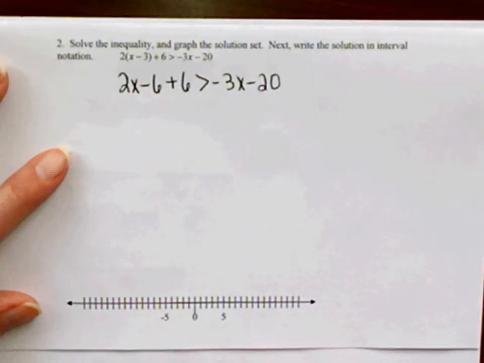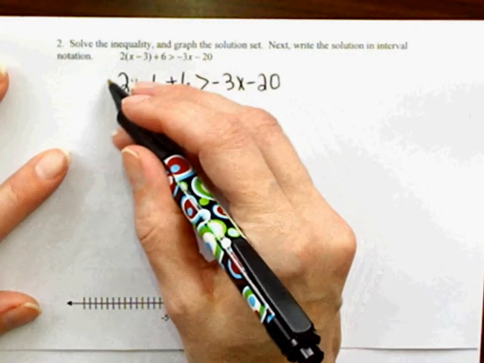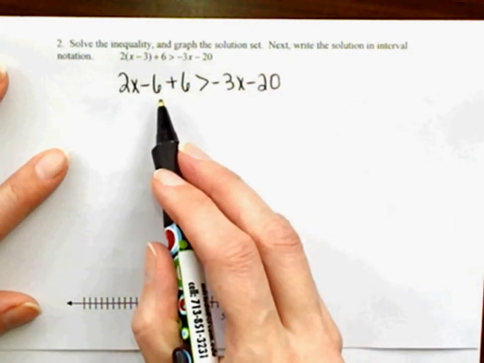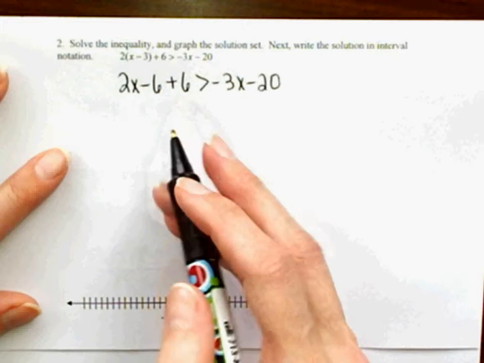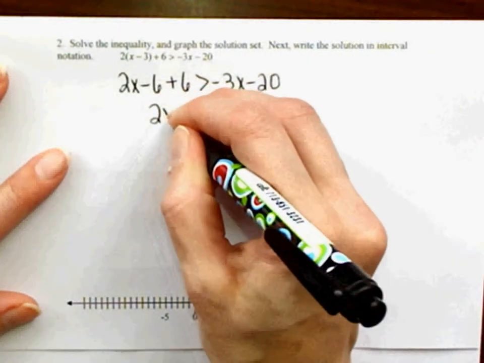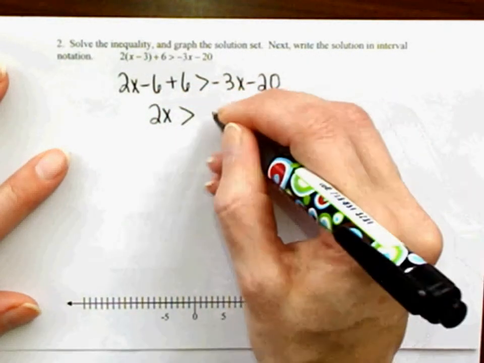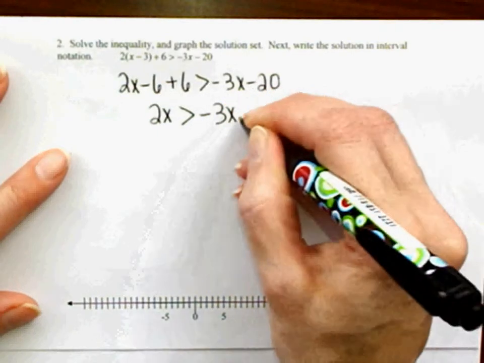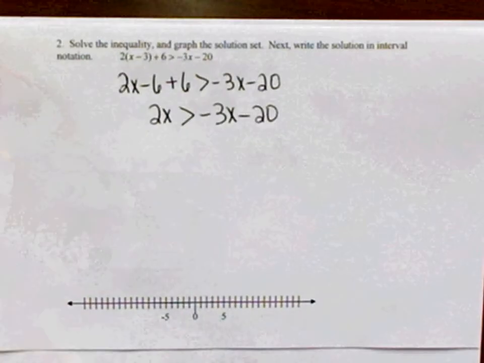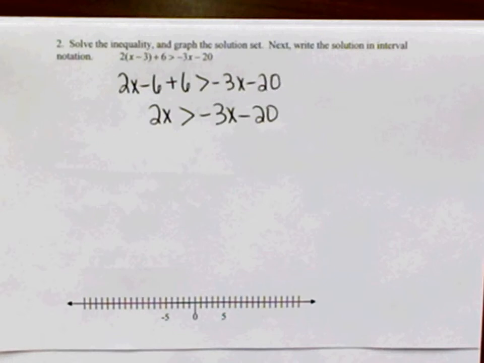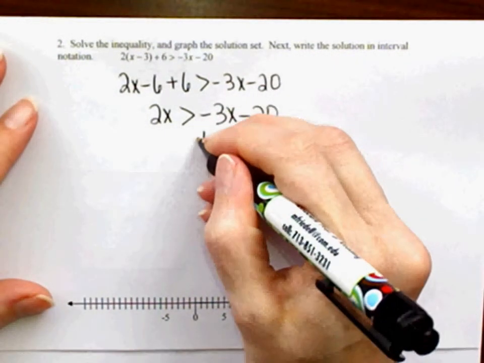At this step, we're going to combine like terms, looking at the information on the left. Notice we have the negative 6 and the positive 6. Those are going to cancel, leaving me with 2x greater than negative 3x minus 20. I want my x terms on the same side, so I'm going to add 3x.